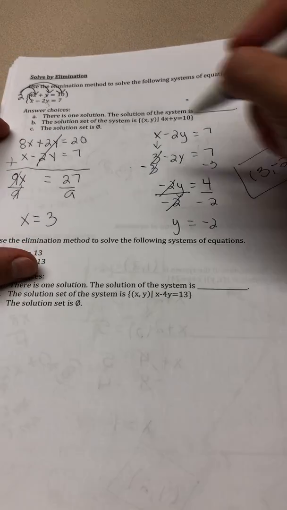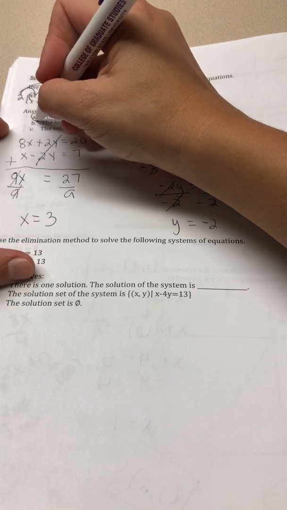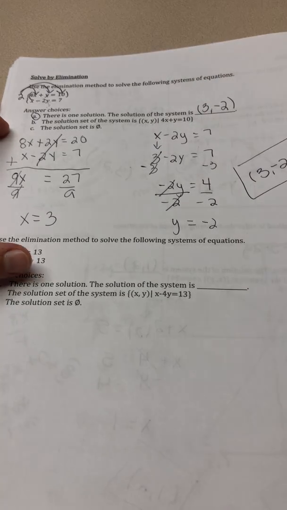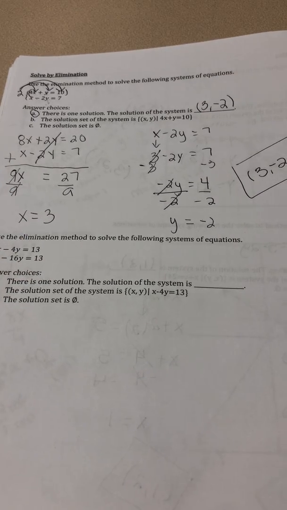So going back to my math lab answer choices, we have one solution, so letter A. And that solution is x comma y, which is 3 comma negative 2.